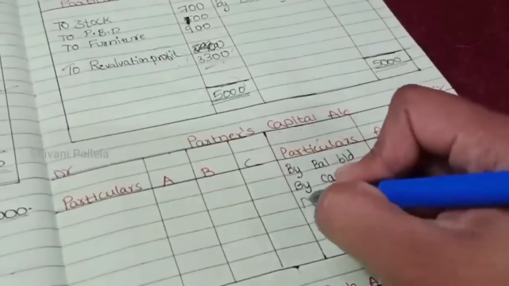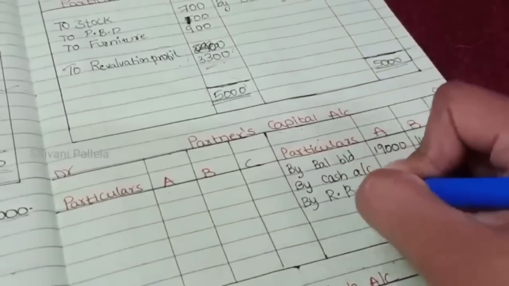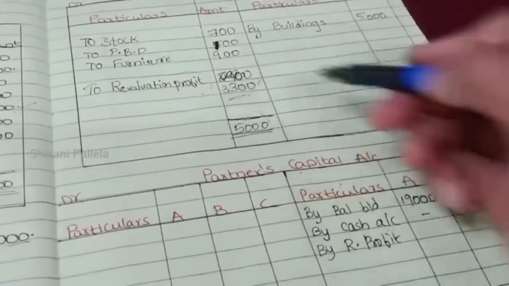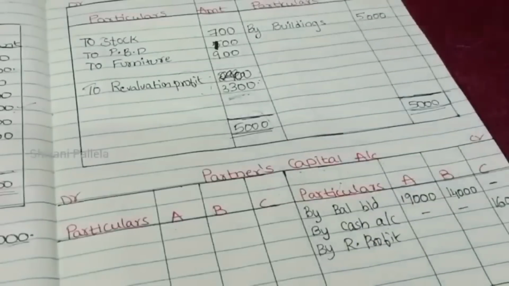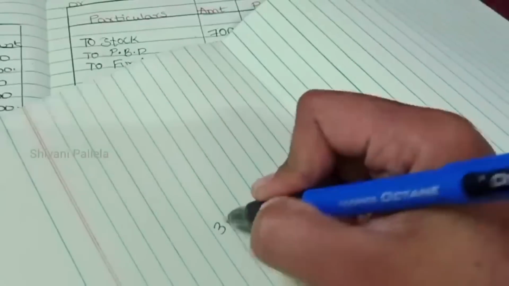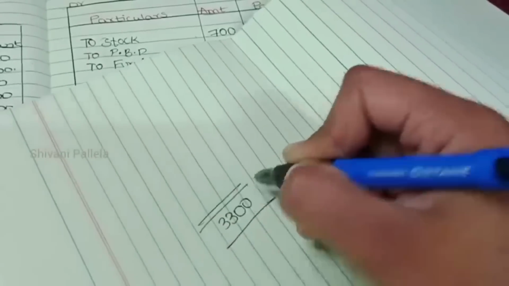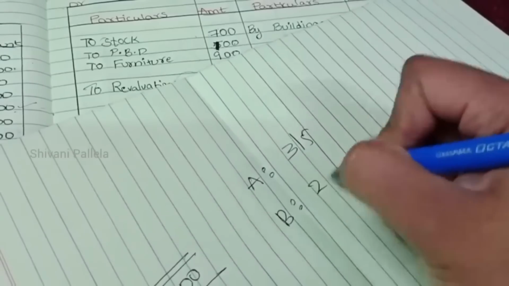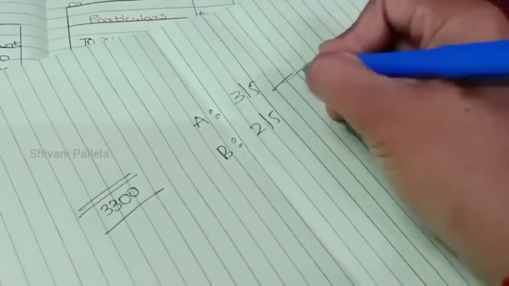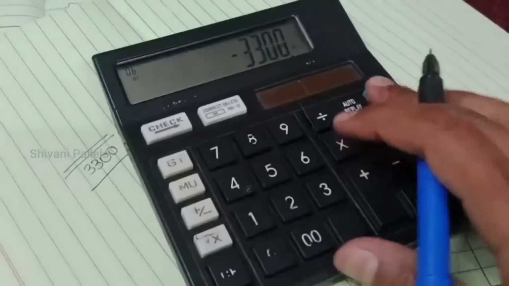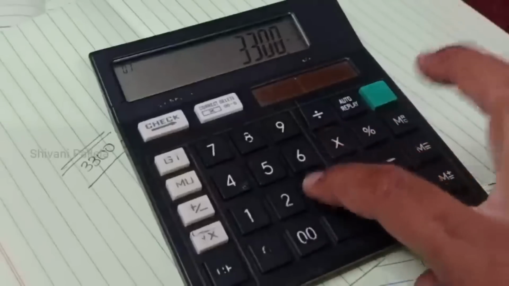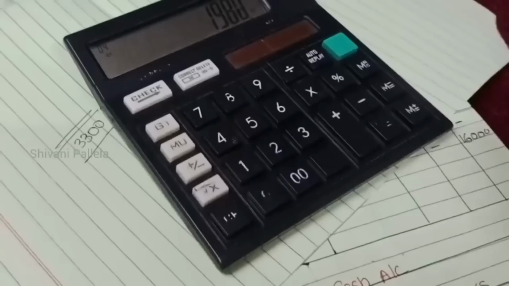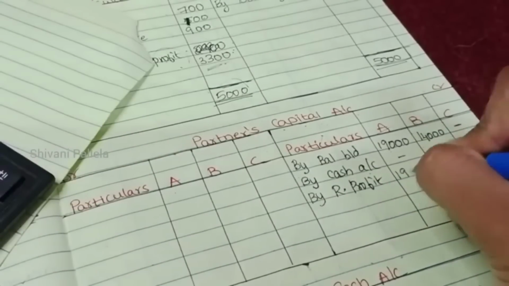So by revaluation profit, we need to share this 3,300 to old partners A and B according to the ratio of 3:2. A's ratio is 3 by 5, B's ratio is 2 by 5. Now we consider A's ratio: 3,300 into 3 divided by 5. 1,980 is A's share.